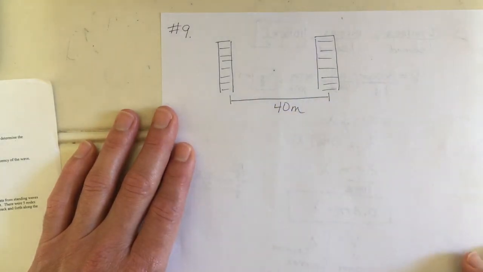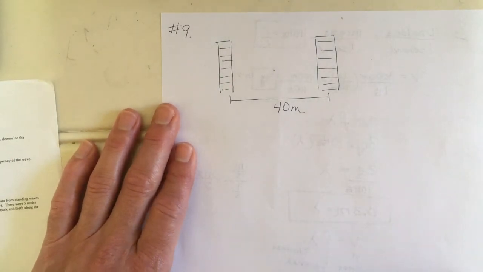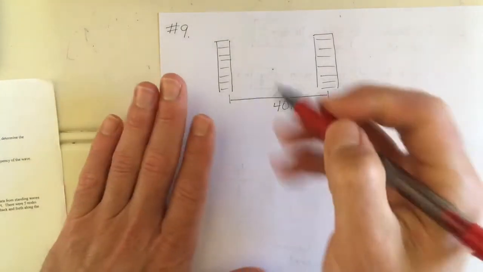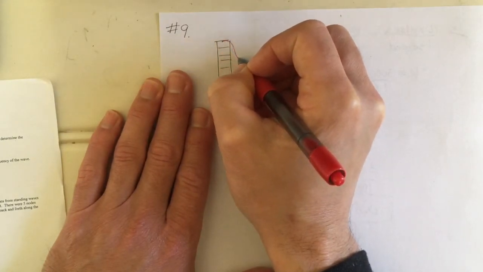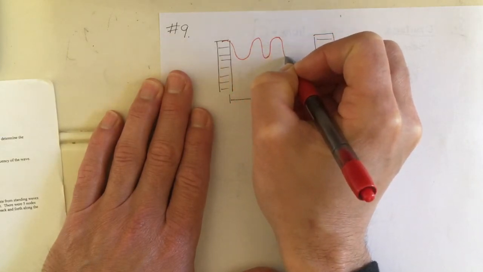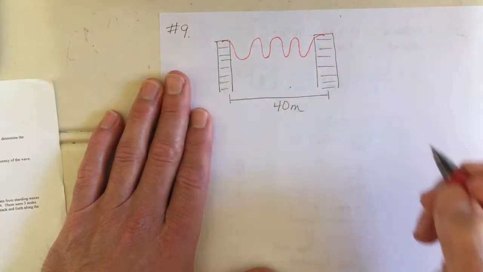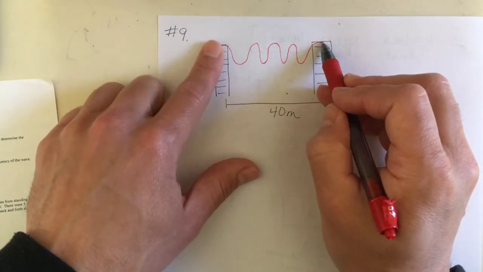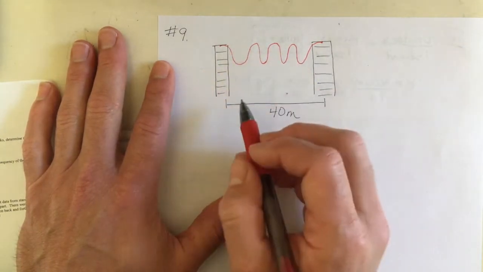Okay, so far so good. Then it says if there's a crest at each dock and another 3 crests between the docks, determine the wavelength. So now it comes down to drawing this accurately, right? So we want to put a crest right here and then 3 crests in between. 1, 2, 3. All right, so it's going to look something like that. So what I have there is a crest here and a crest here at each dock, right? And then 3 crests in between.